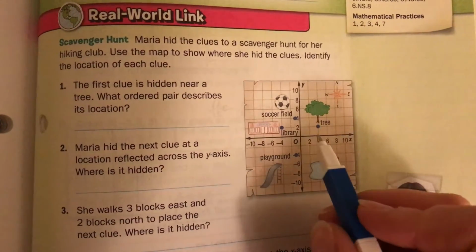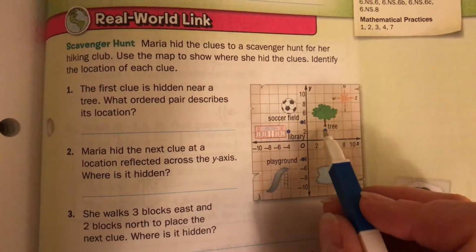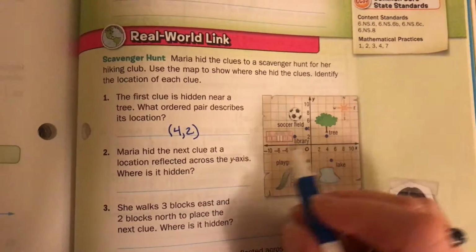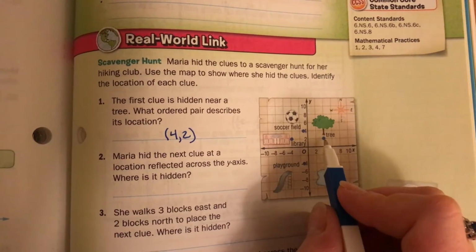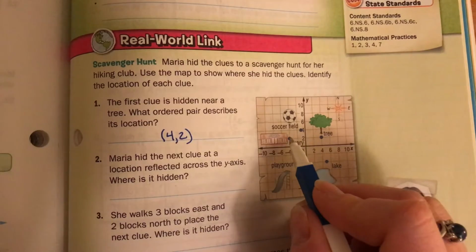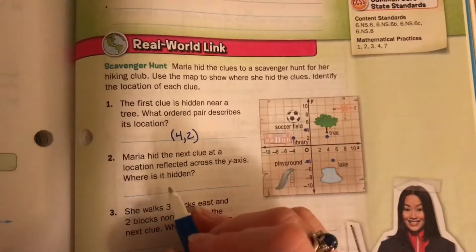So the tree, what is this? 4, 2. Maria hid the next clue at a location reflected across the y-axis. So tree, jump across the y-axis. That would be the library.